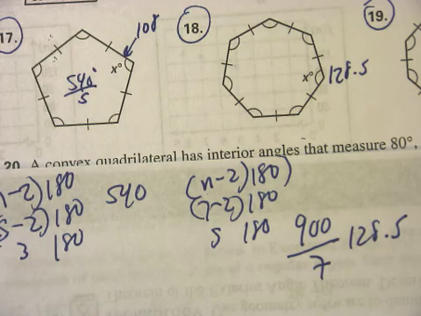Let me just double check my sides here. 1, 2, 3, 4, 5, 6, and 7. Yeah, divided by 7.